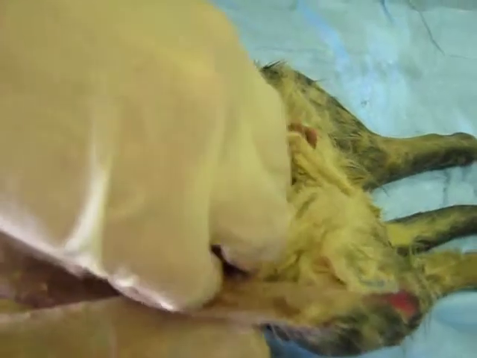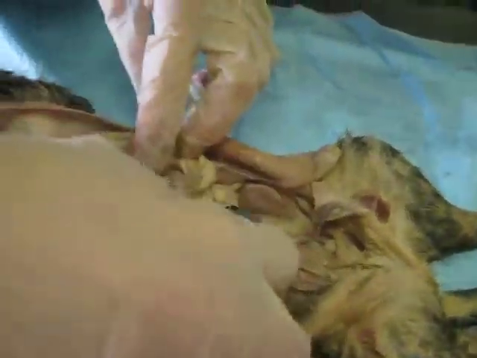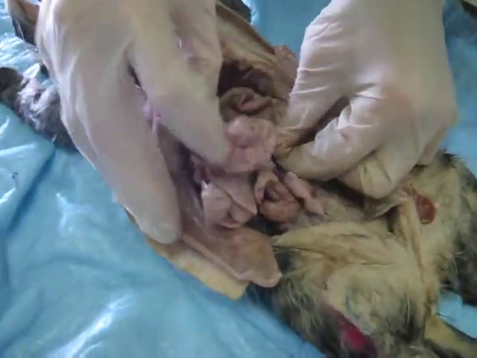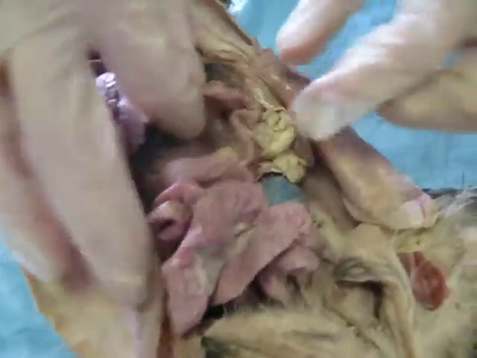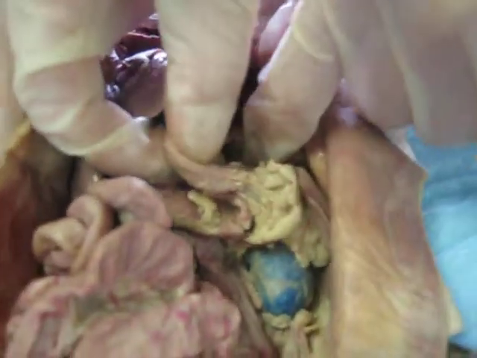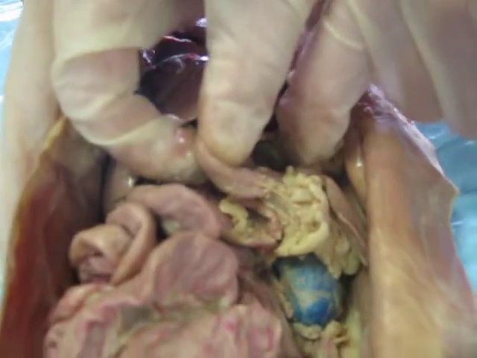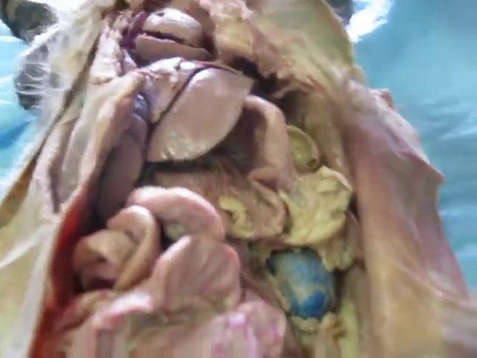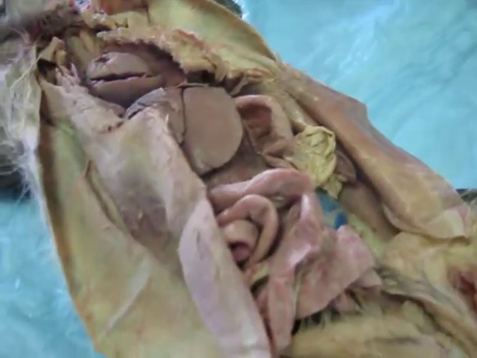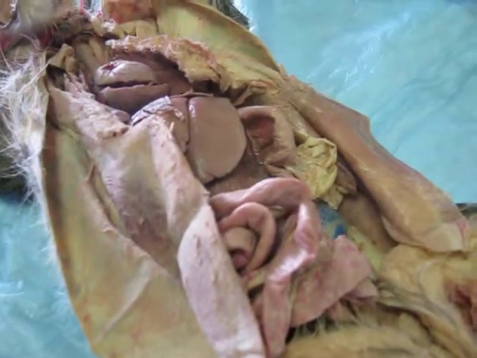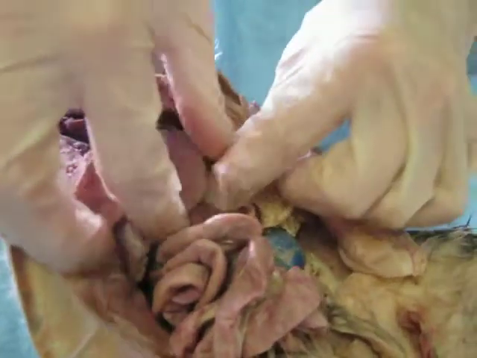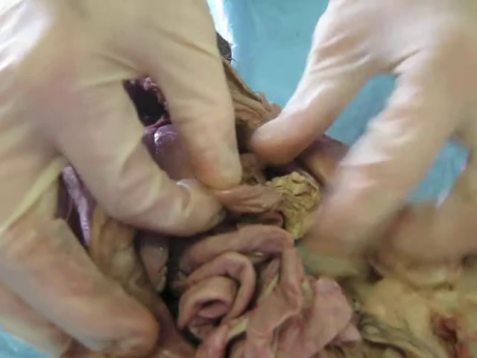Okay, and then we move on down into the stomach area, and the stomach's kind of hard to find. It's deflated-ish. Okay, here's the stomach. The cardiac sphincter is near the top of the stomach. The function of the cardiac sphincter is to allow food in and out without it traveling back up the esophagus.